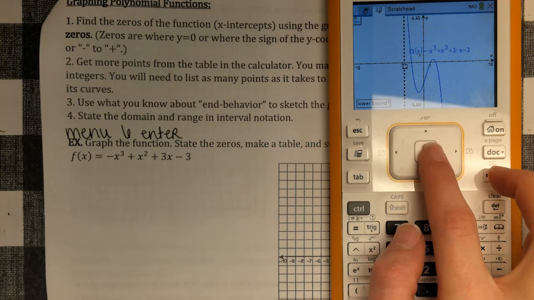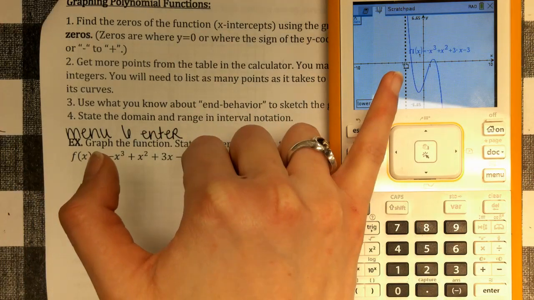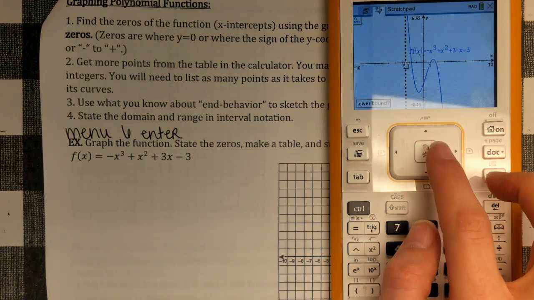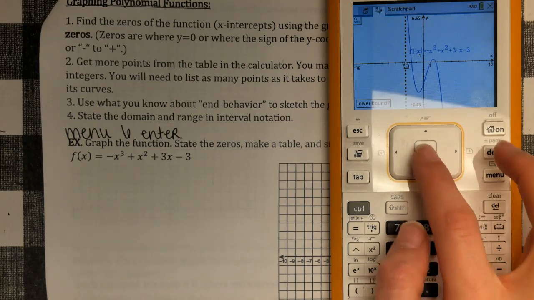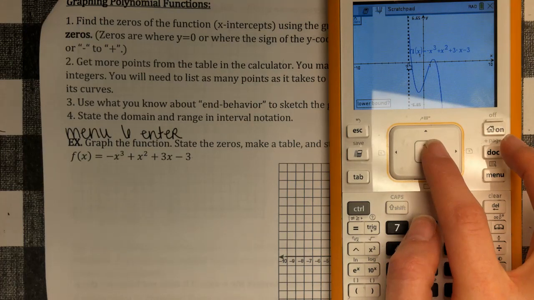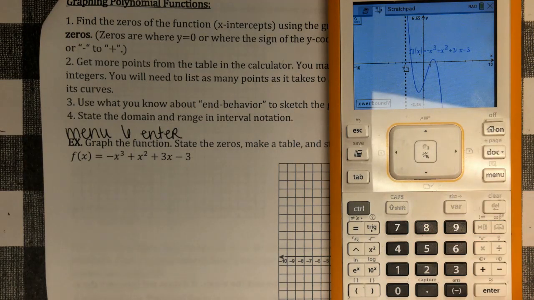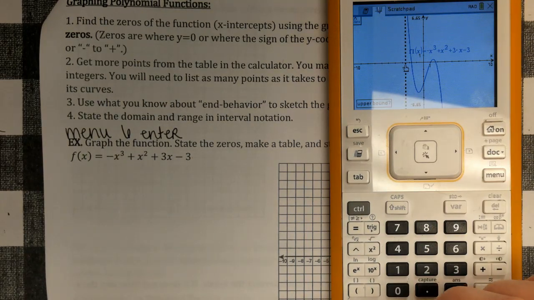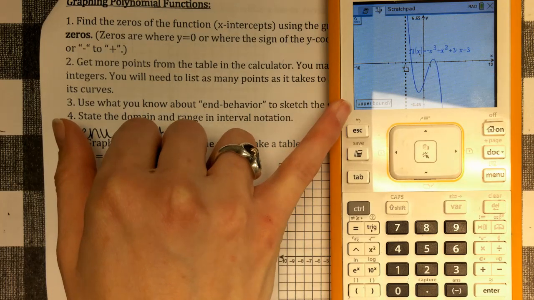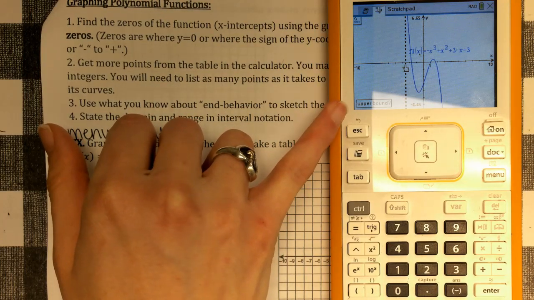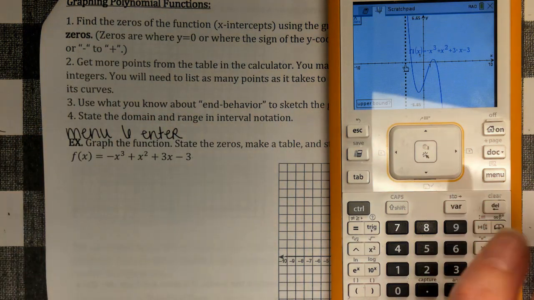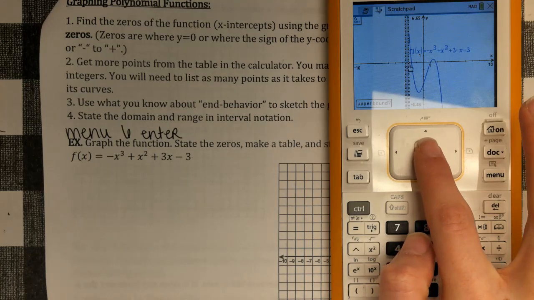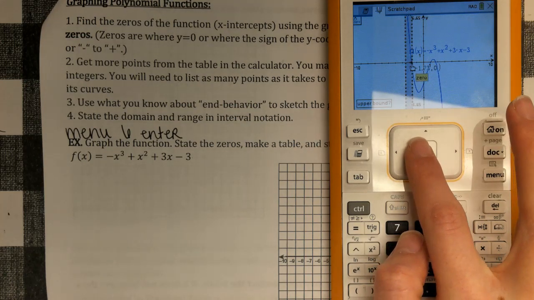So what you're going to look for is you're going to go to the first x-intercept that you have, and you're going to go to the left of it. Okay, once you're on the left of it, it doesn't matter how close or anything, as long as you're to the left of it. Okay, and then you're going to just click the middle button. And what happens is your screen will change from lower bound to upper bound. Okay, so once you clicked that middle button, if you were to drag it over to the right, you should now see a gray area.